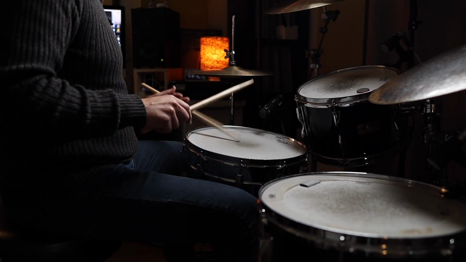Now the tricky part in this, or at least the first tricky part, is taking that accent and playing that as a rim shot. Here we go. 1, 2, 3, 4.